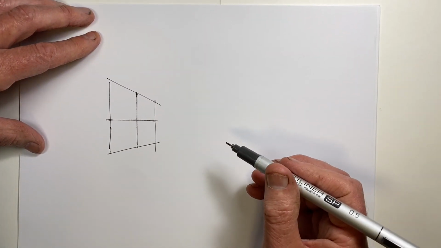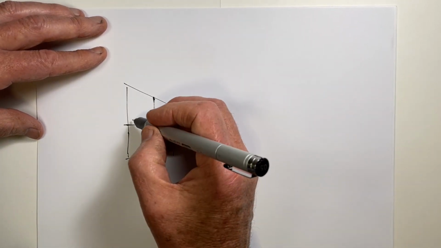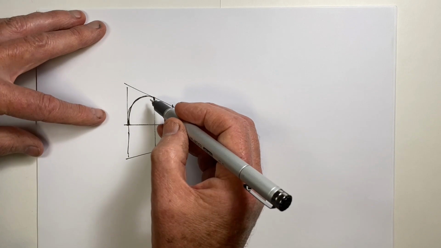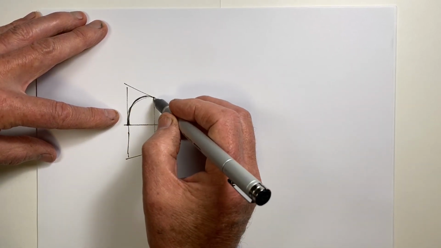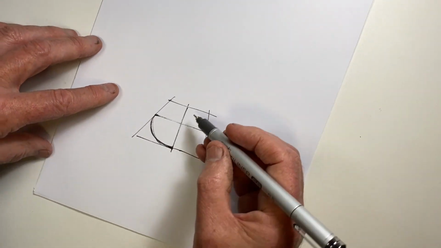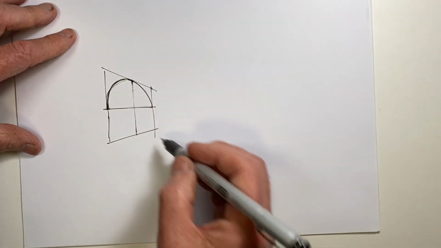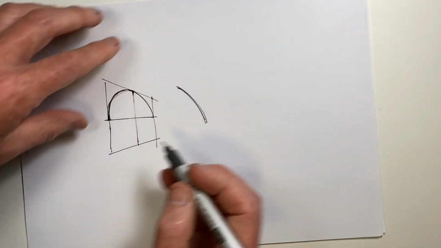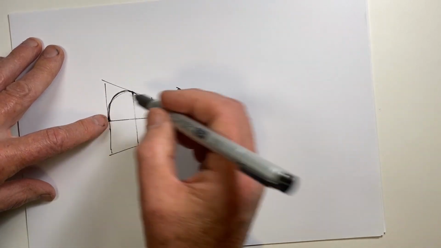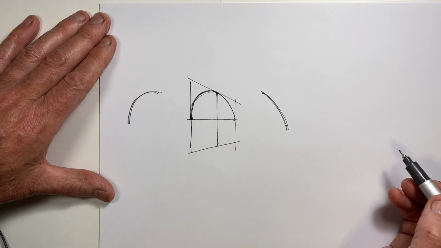Another point worth noting is that if we look at the curves in each side of our quadrant of our arch, this closest curve is a much fuller curve, a much rounder curve than what we get in the other quadrant. Can you see the difference? Over here, it's more like this as opposed to this quadrant where it's more like that.